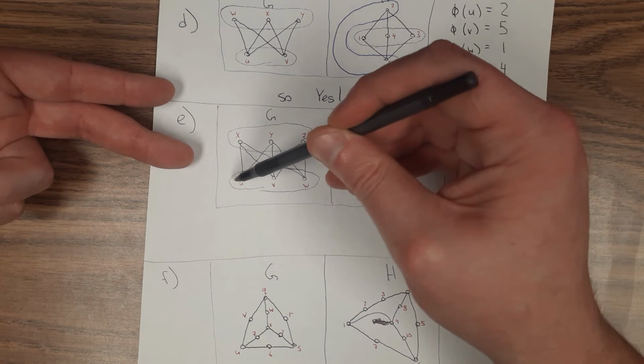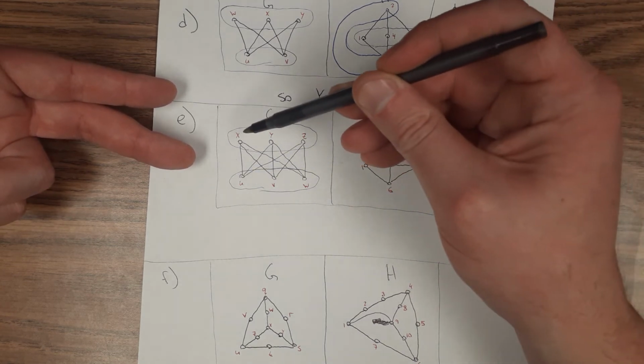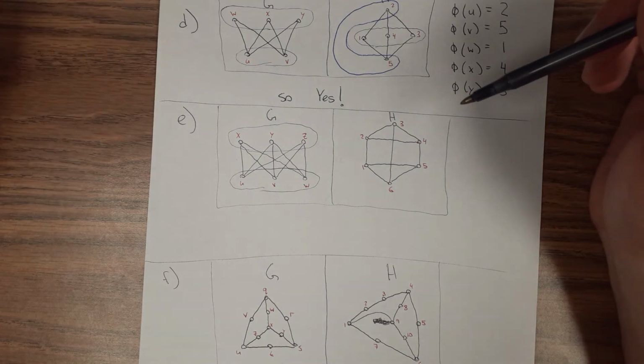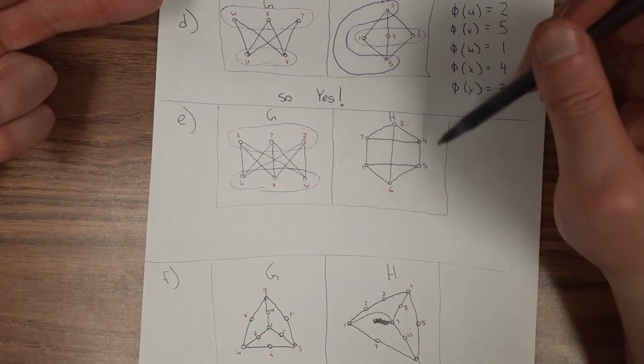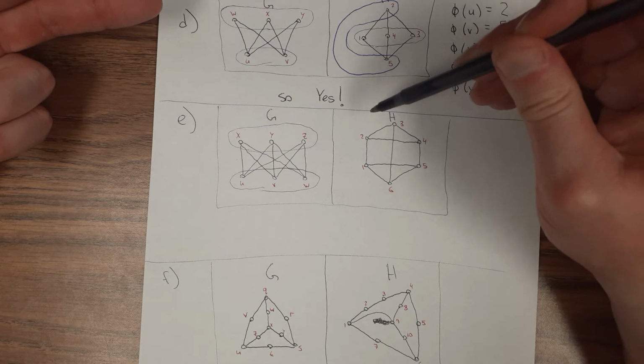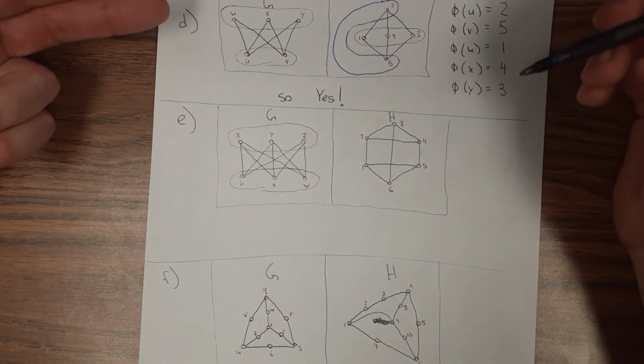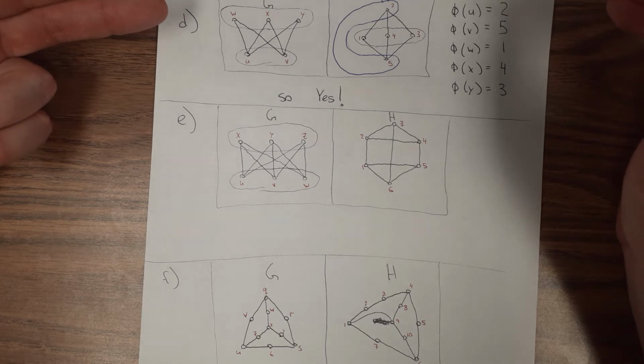And I don't have any edges between two vertices in the bottom. Every edge goes from top to bottom. And then if I were able to go over here and identify two bubbles of vertices, then that could help me do the isomorphism. But I'm going to have trouble.